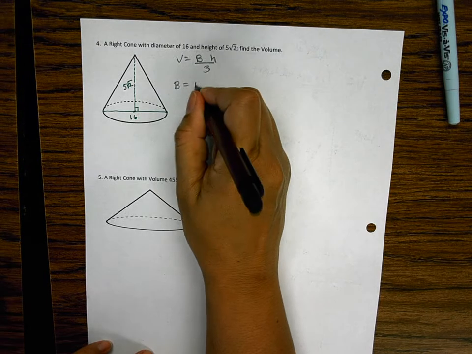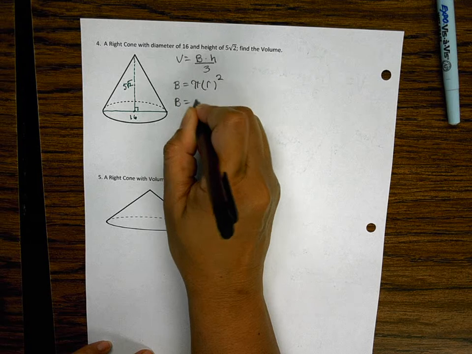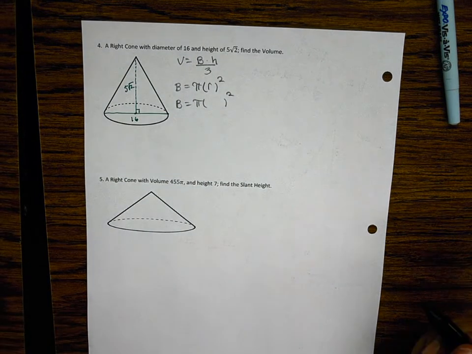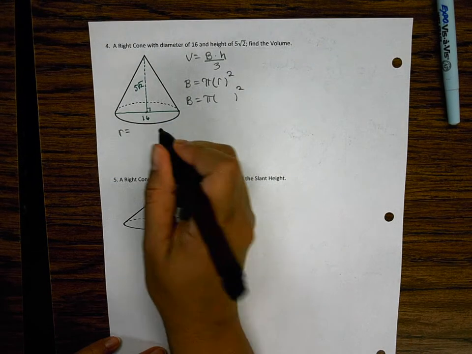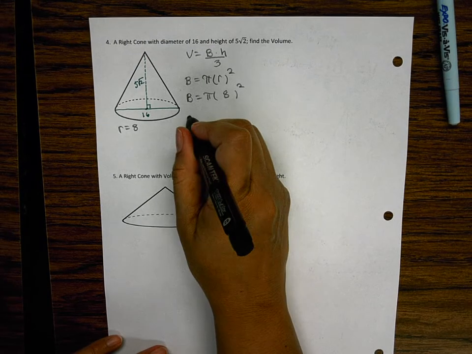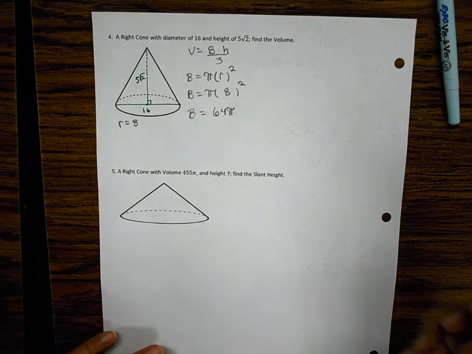So pi r squared. Now be very careful. Kids will be like, oh, plug in 16. The diameter is 16, not the radius. If the diameter is 16, what is the radius? The radius would be 8. So, area of the base, 8 squared is 64 pi.